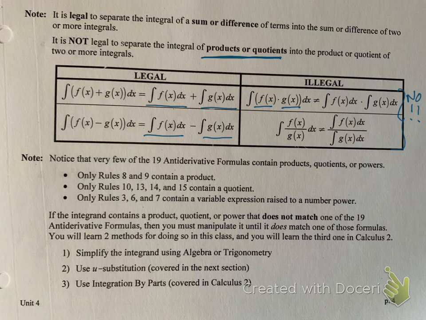Make sure that whatever you're trying to integrate has a rule that looks exactly like it, okay? Please note that there are very, very few rules of the 19 antiderivative formulas that contain products, quotients, or powers. Only rules number 8 and 9 contain a product, and we're going to write those 2 on the next page. Only rules 10, 13, 14, and 15 contain a quotient, and only rules 3, 6, and 7 contain a variable expression raised to a number power.